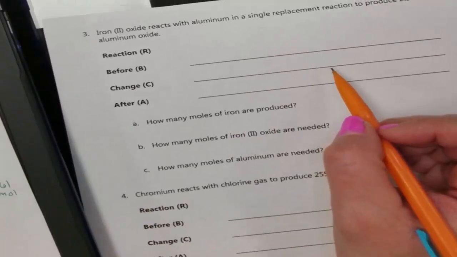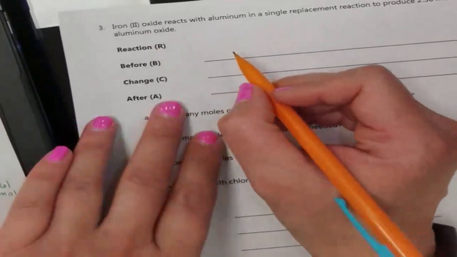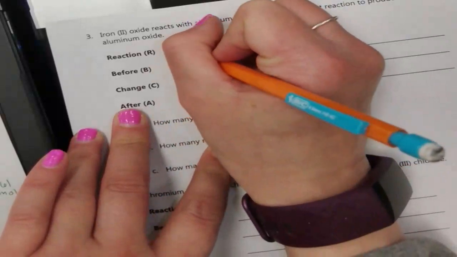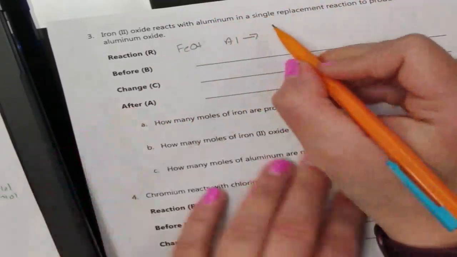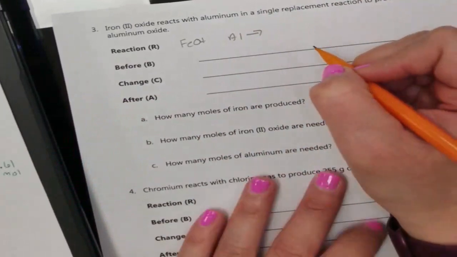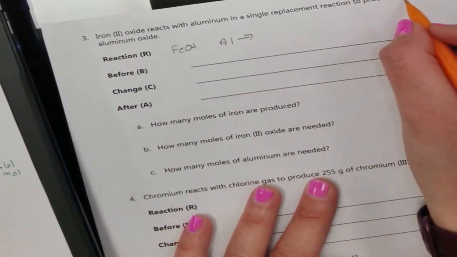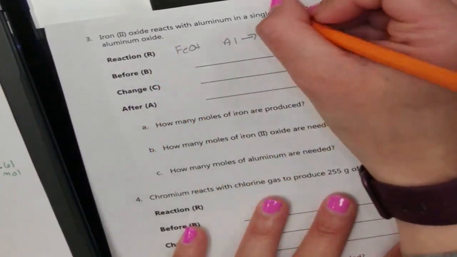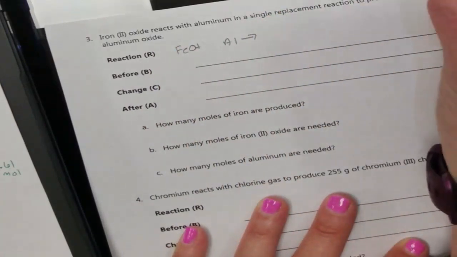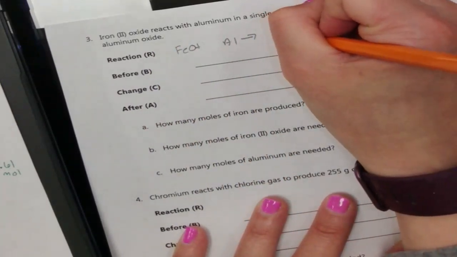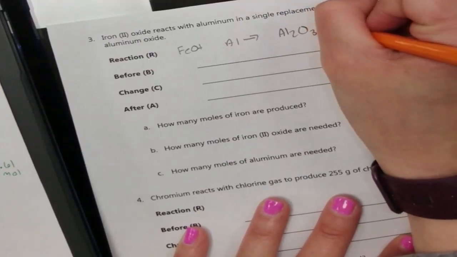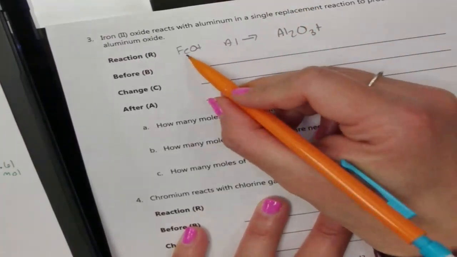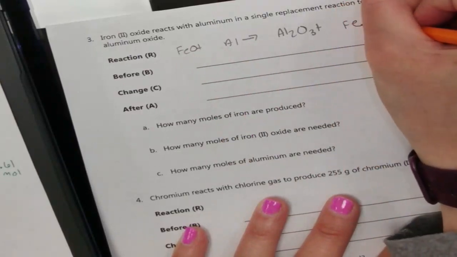Number 3, iron 2 oxide reacts with aluminum. So iron 2 oxide reacts with aluminum in a single replacement reaction to produce 2.5 moles of aluminum oxide. And iron is going to be off by itself.